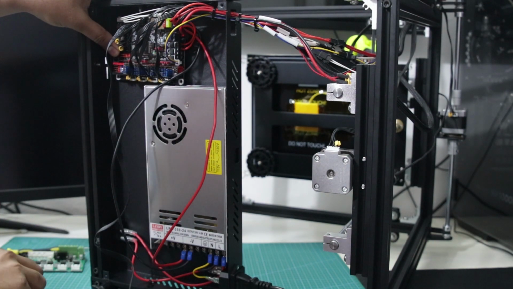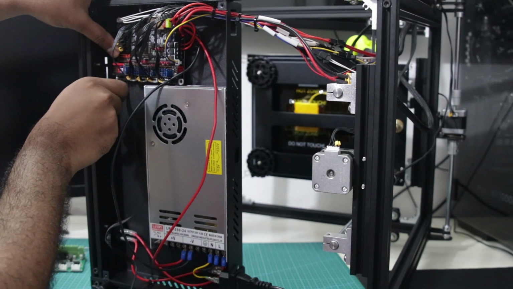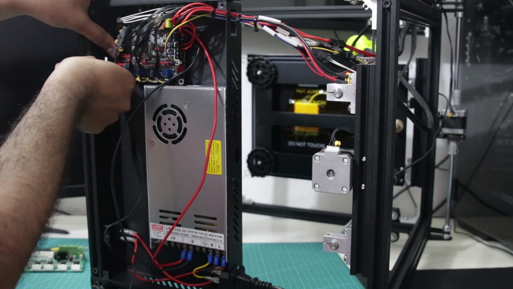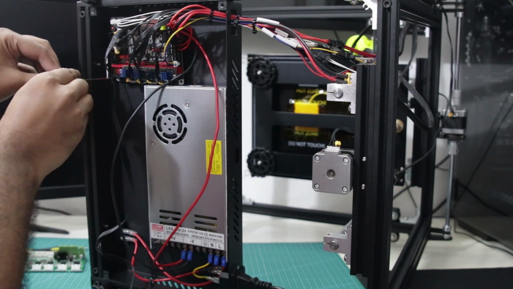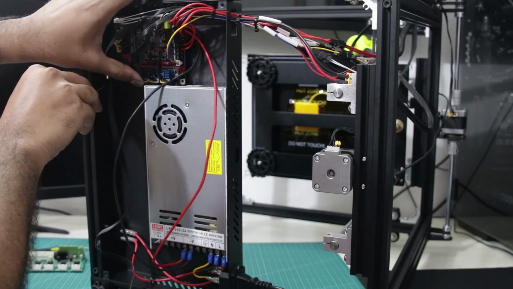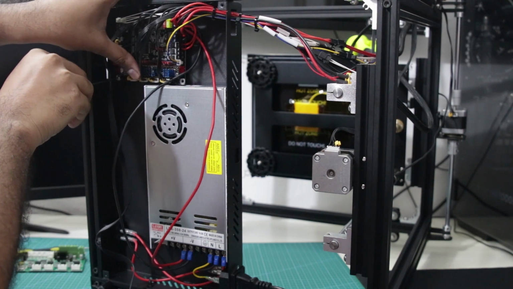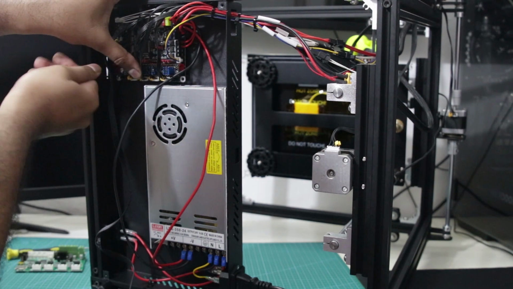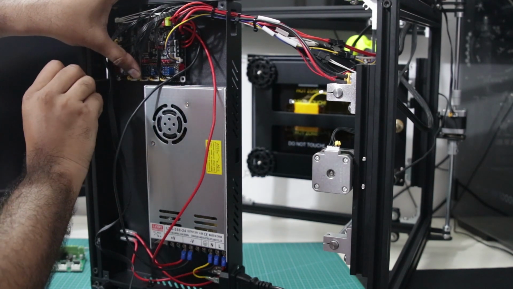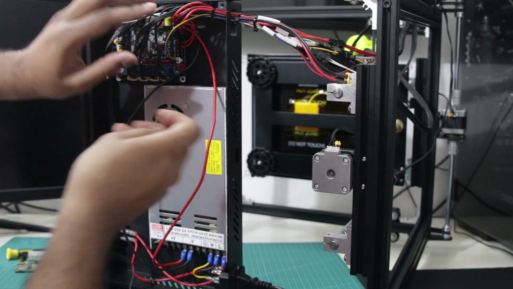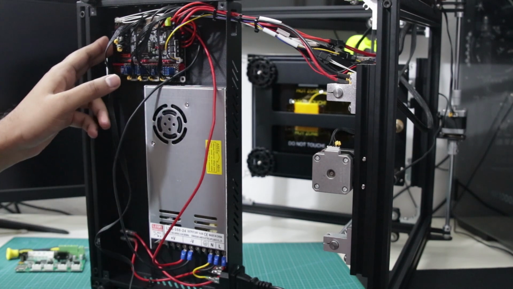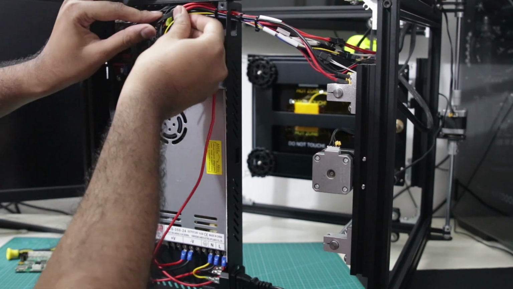What I'm thinking right now is I will try to create a mount, or I will use an external enclosure for this SKR board. But for now, I think this is okay, and this will do the job just okay.